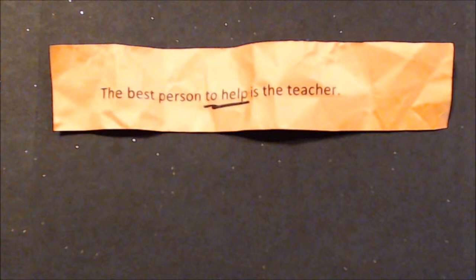Okay, now I need to determine how the infinitive to help is being used. Remember, look at the word directly in front of the infinitive. That would be person. So now what we need to do is ask ourselves, what part of speech is person? Is it a conjunction? Is it an adverb? Is it the verb of the sentence? What is it? Well, if you take another look at it, you will see that it is the subject of the sentence.